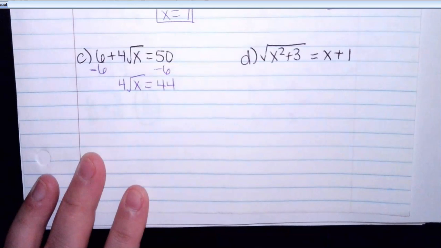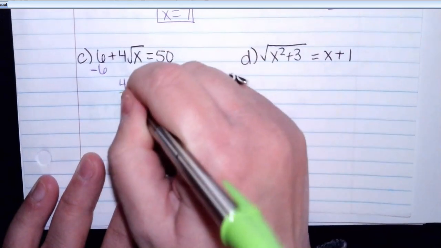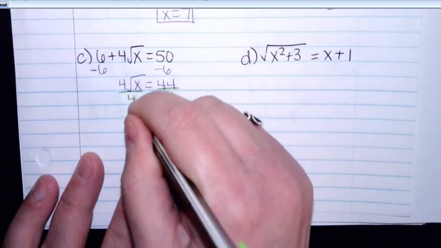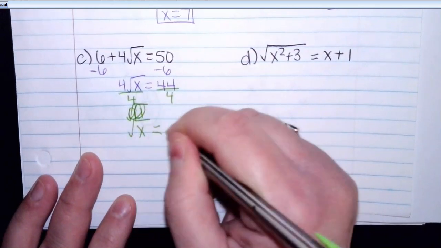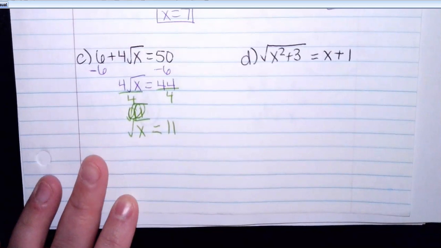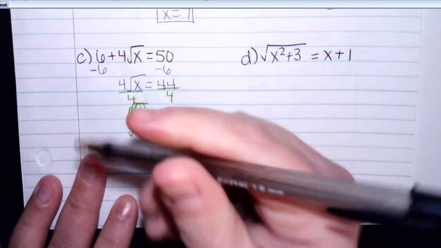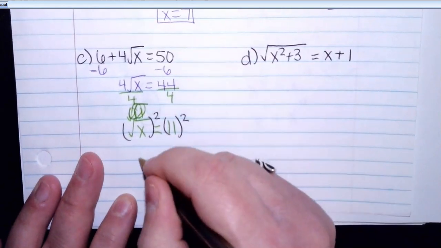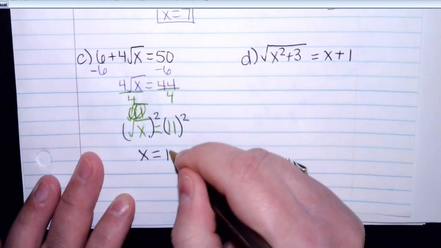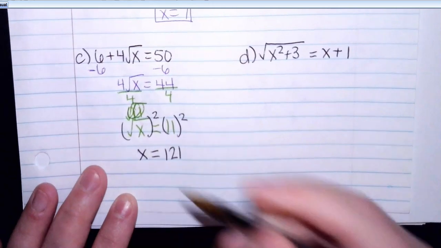And then what I want to do to get rid of the 4 is divide by 4. So we're going to get, oops, forgive me, square root of x is equal to 11, okay? Then all we have to do to cancel the square root out, the index is 2, so we square both sides. And here, x, 11 squared is 121, and that's going to be my answer.